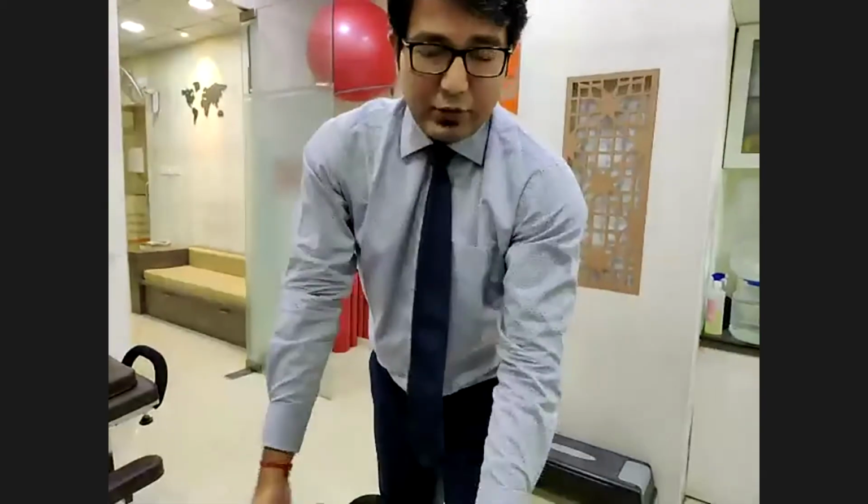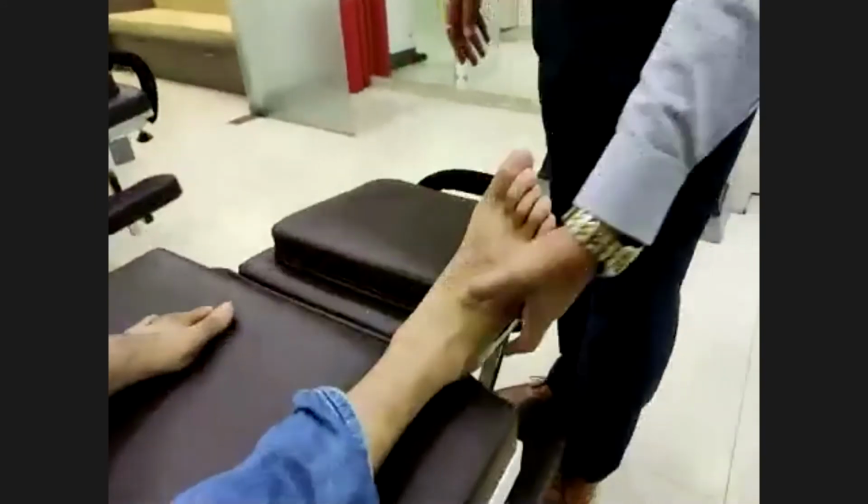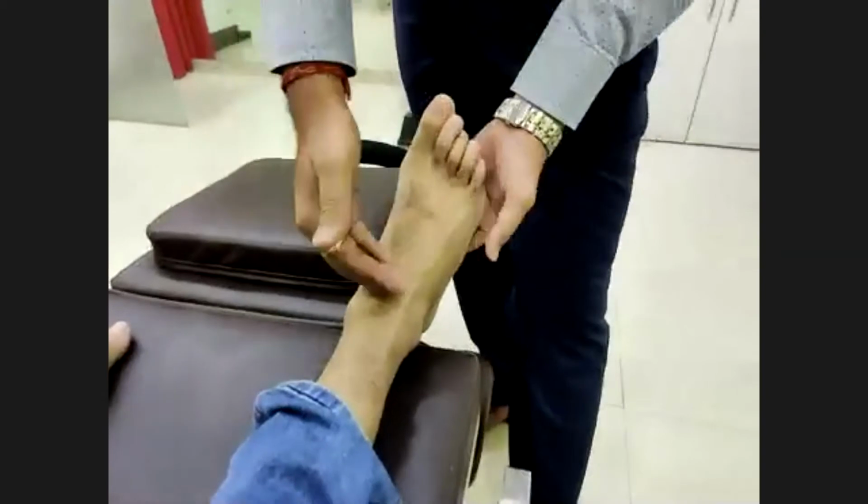So here I could have finished on that side only, but I wanted to show you. That's why I asked my patient. It will be easy for me to show it to you. So first, work on the dorsum aspect, then go for the plantar aspect.